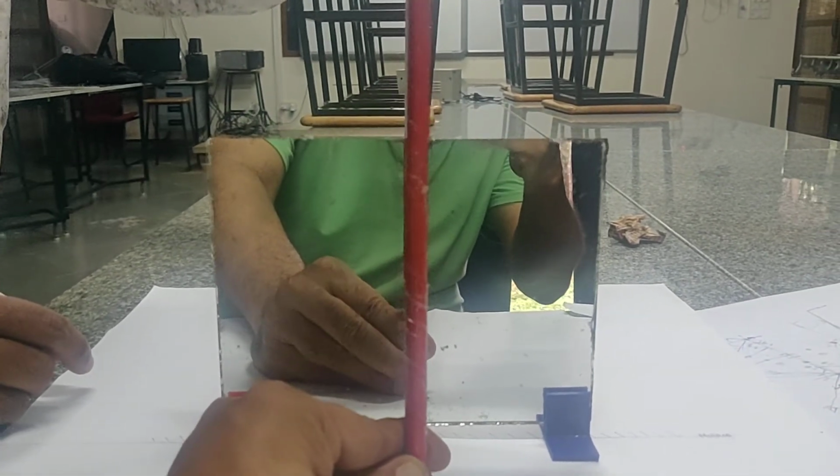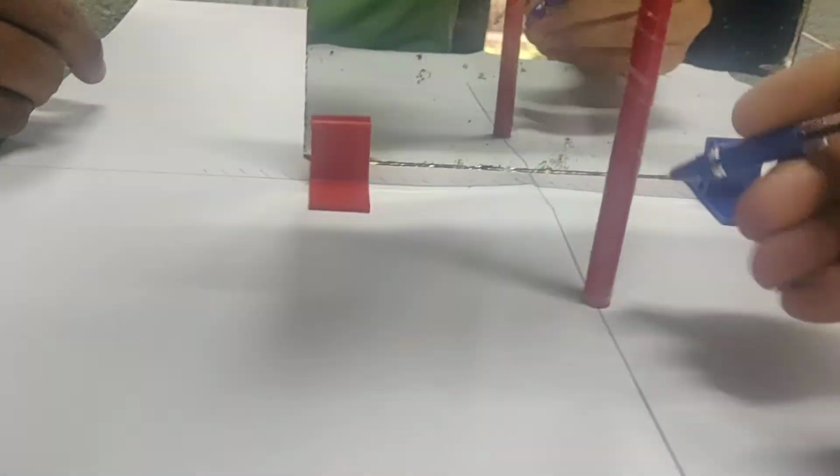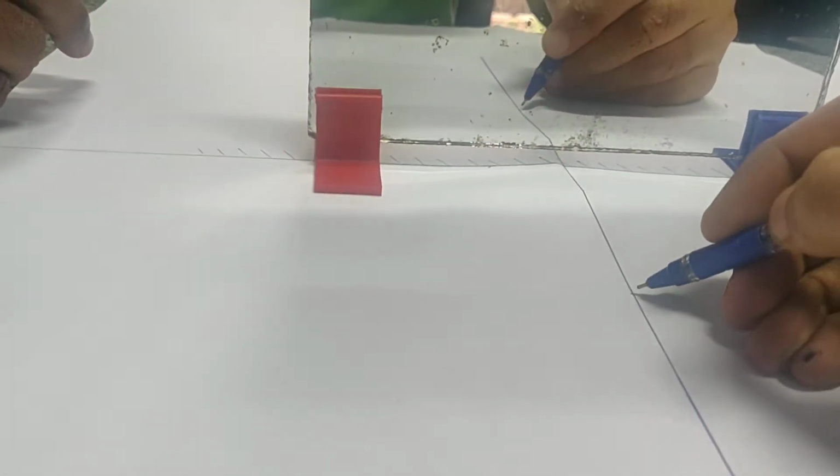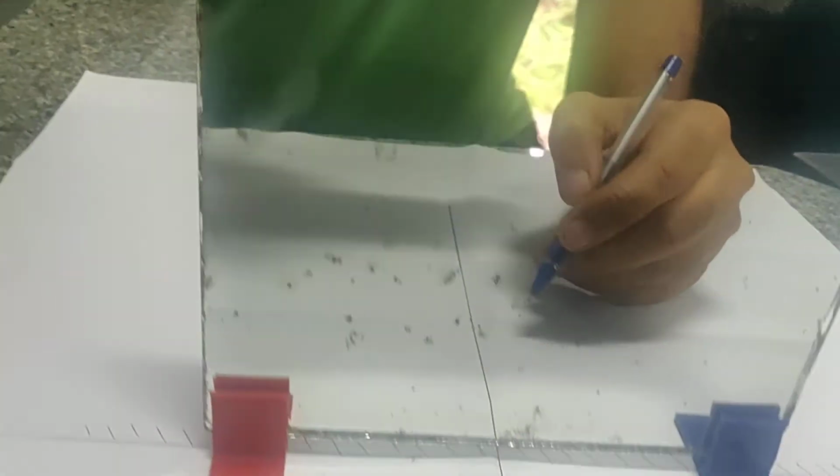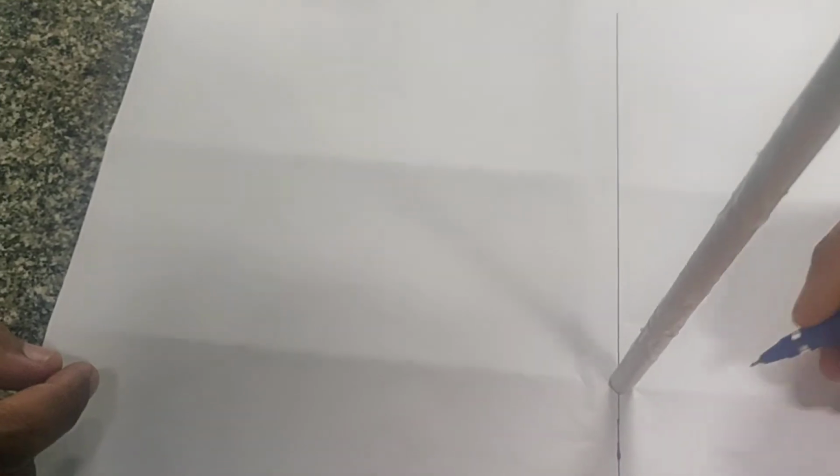So can you hold this rod? Okay. So I'm going to mark it on paper. Can you remove this rod, please? So here we have marked this point, and I do the same with the white rod. So I mark this point. Can you remove the white? Yeah. So there you go.